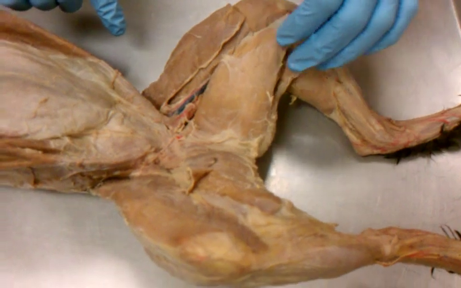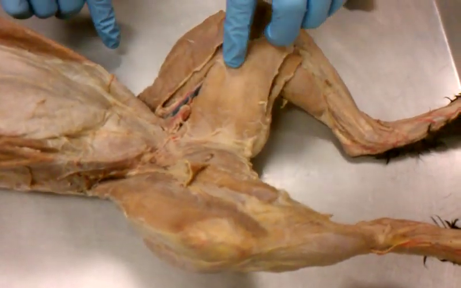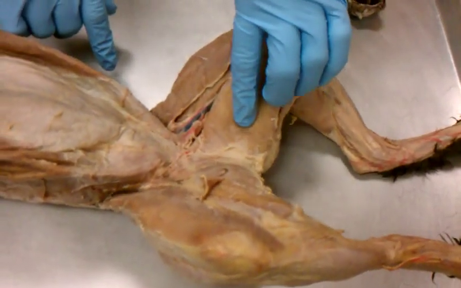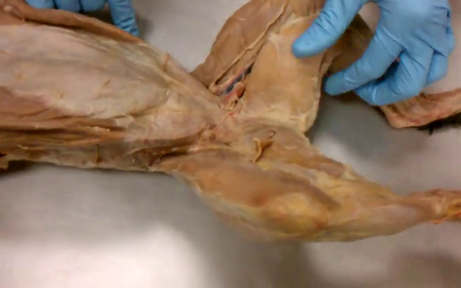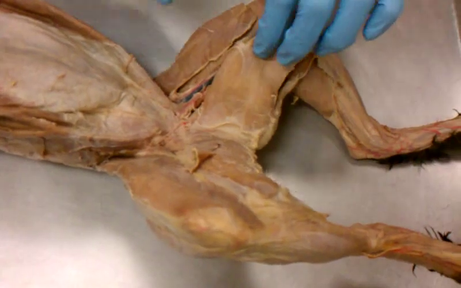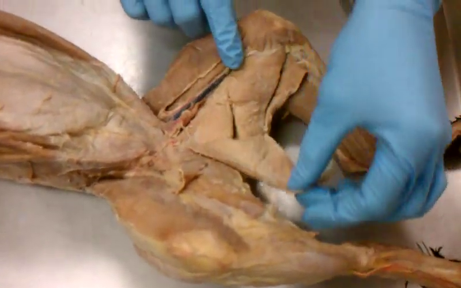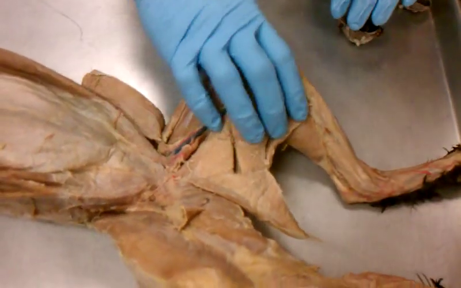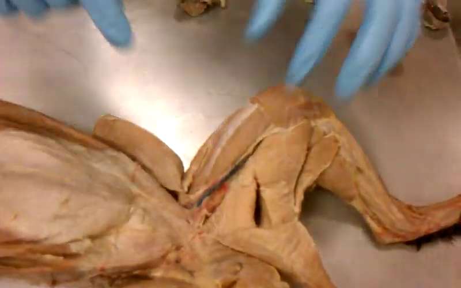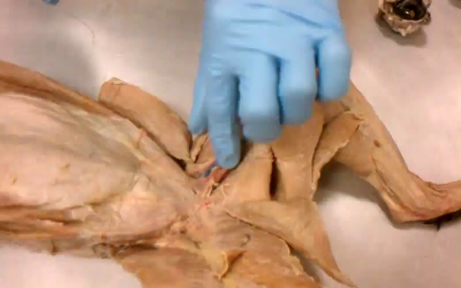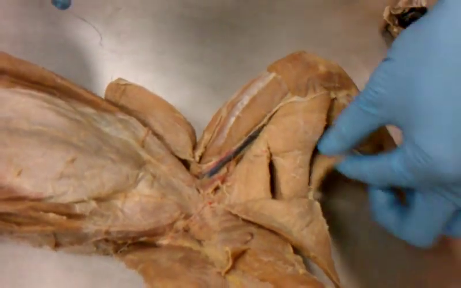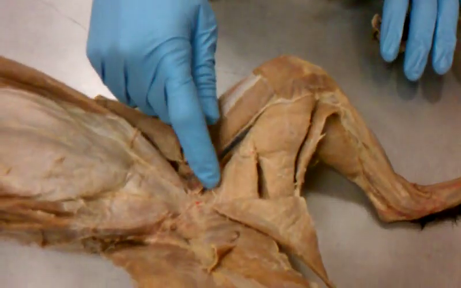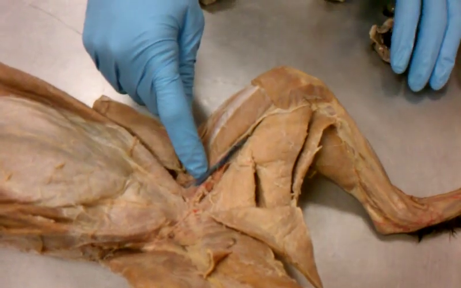No. Starts with a G, though. It's not like gracilis. Oh, the gracilis. So this is the gracilis that goes right to the pubic bone. If you pull that back, you have all of these. You have this triangular one. You have this one right here. You have this one, and this one. So this one is the adductor femoris.